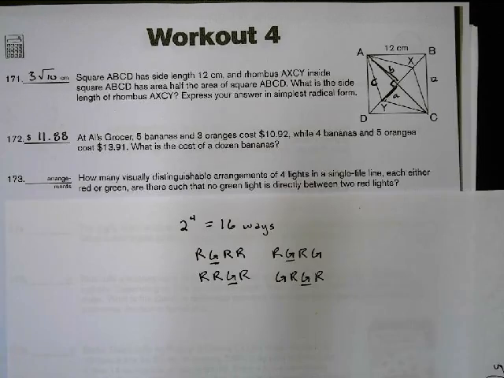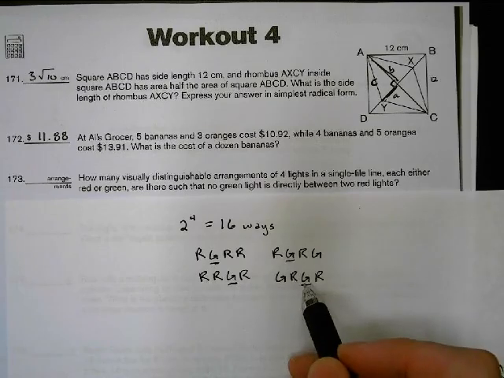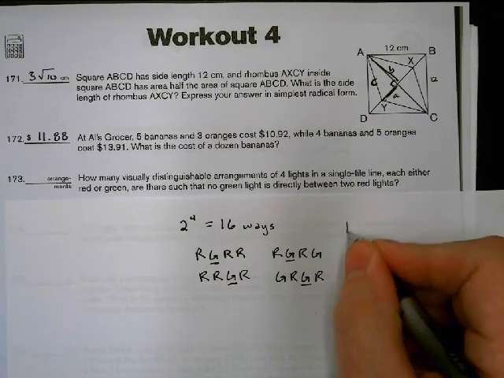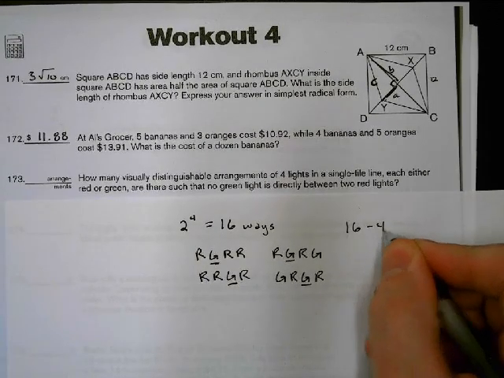Now, if I have 3 greens, there's no way to be between 2 reds. And if it's all green, that's not going to work either. So these are the only 4 ways that aren't going to work. So there were 16 ways total. I found 4 ways that won't work. So that means there's 12 ways that do work.